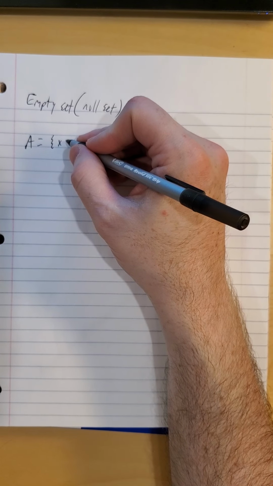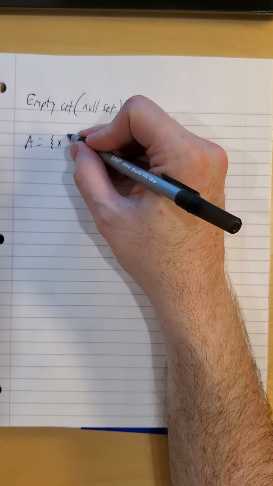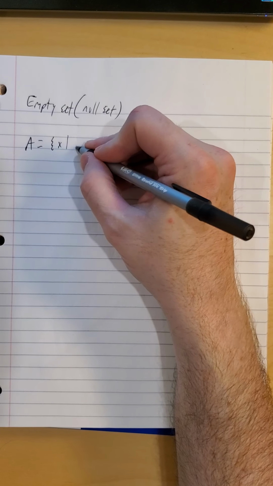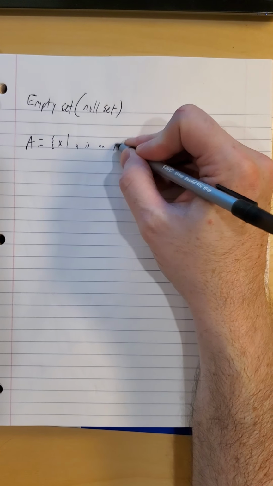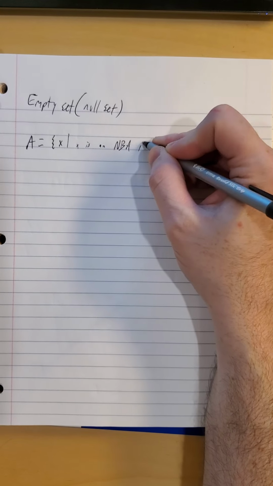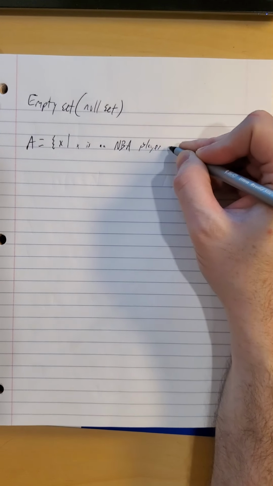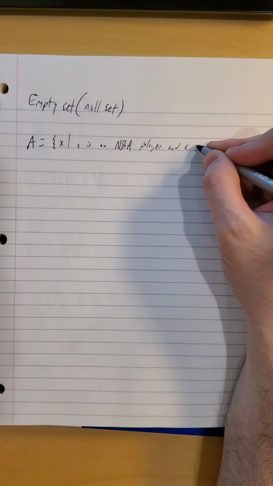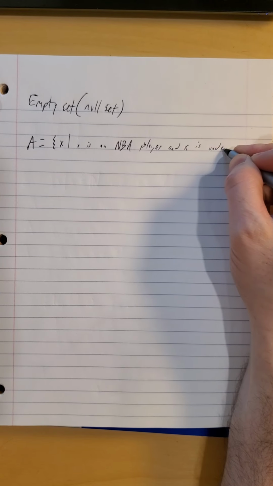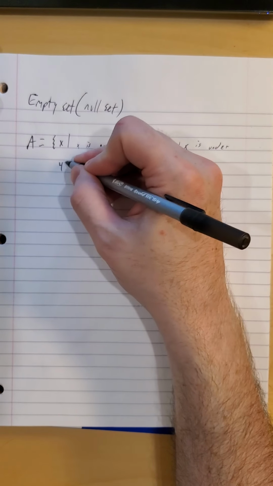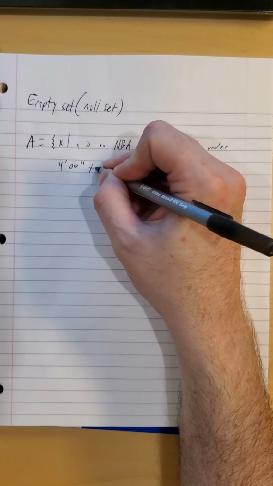We'll practice with our roster notation. So set A will be the set of all x such that x is an NBA player and x is under 4 feet 0 inches tall.